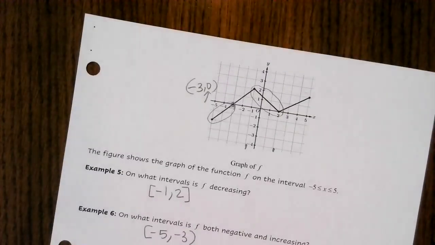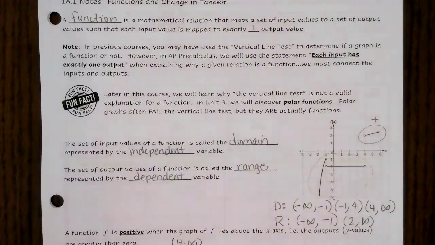All right, so that was change in tandem, sorry. We are done with our first lesson in AP Pre-Cal.